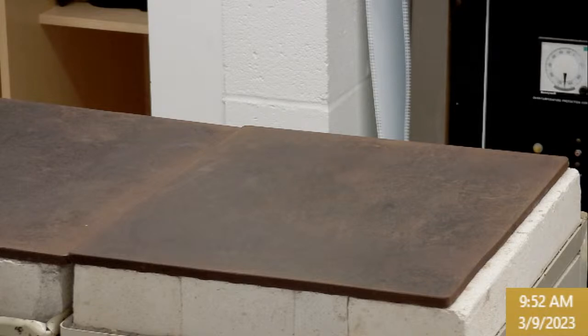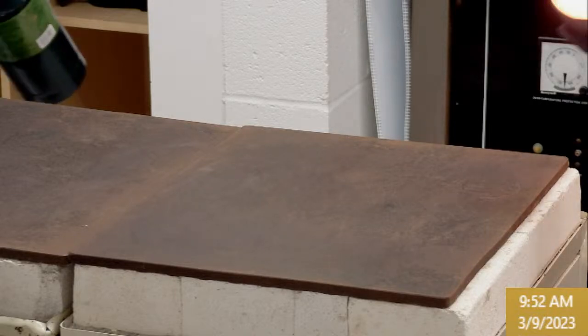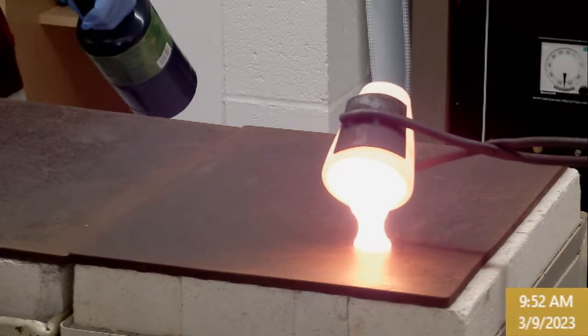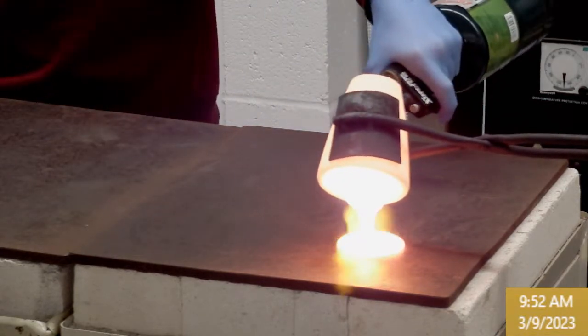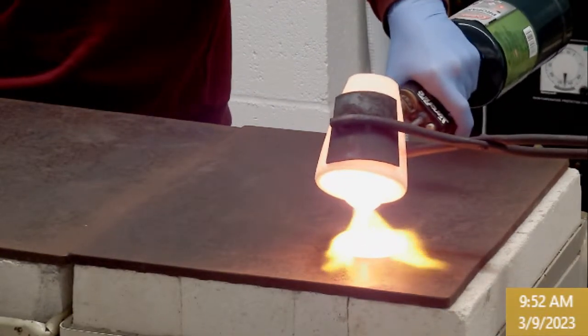Just kind of out. Yep, pull out slowly, and then there you go. Okay, you can go ahead and start firing. A little closer, that's good.